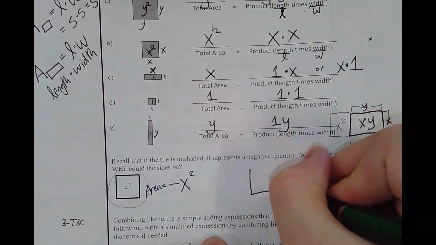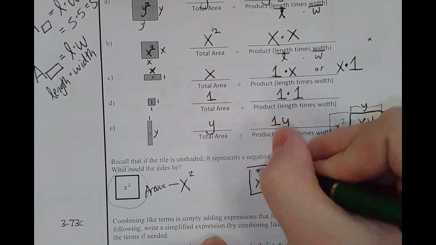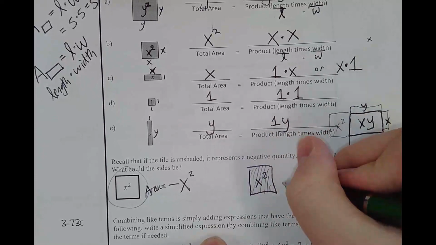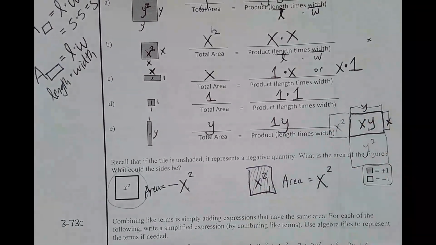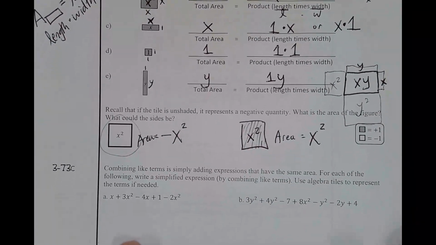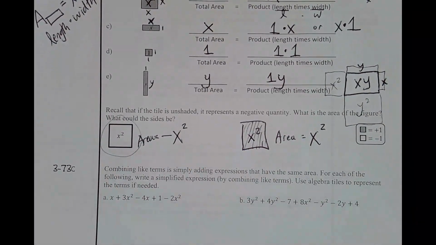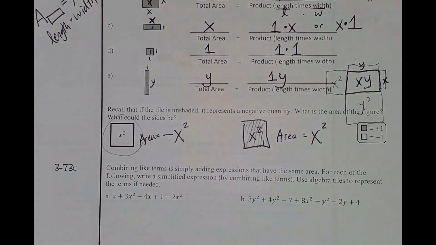While the shaded x squared tile, go ahead and draw that. The area would be equal to positive x squared. So that allows us to deal with positive and negative quantities.